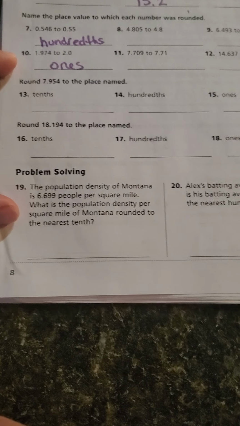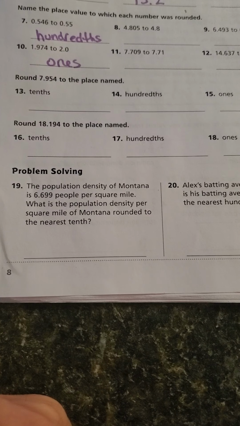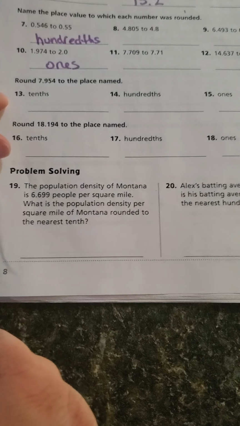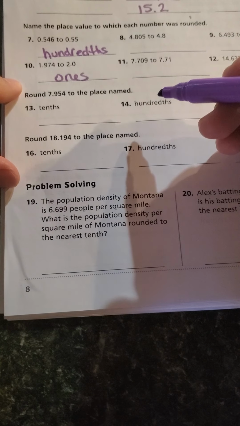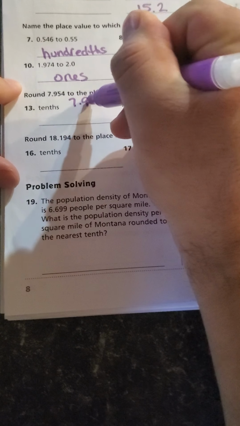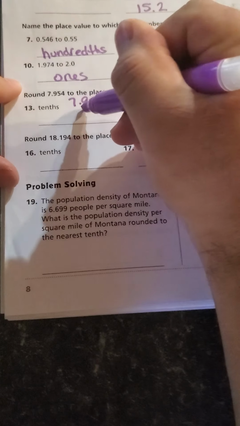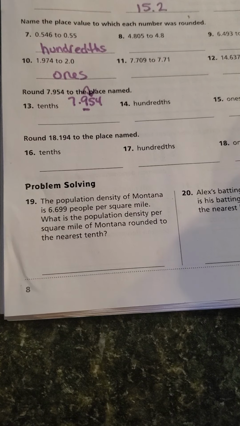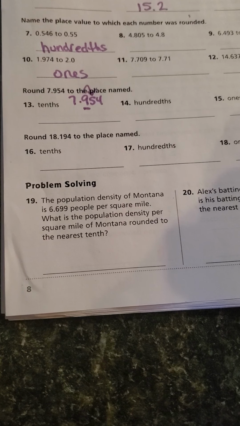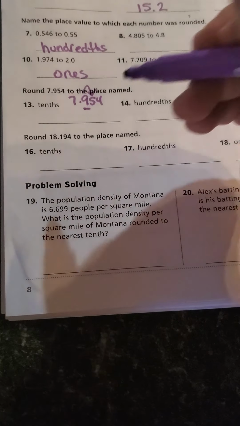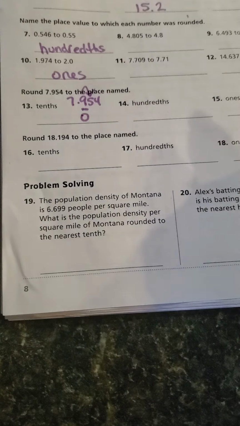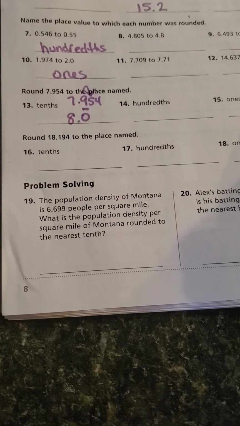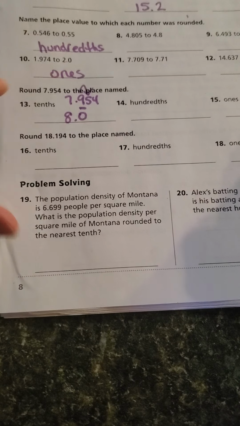And then you get to this 13 through 15. It says round 7 and 954 thousandths to the place named. It's telling us the tenths place. Okay. So if I need to rewrite 7 and 954 thousandths, we're rounding to the tenths place. Do my arrow. 5 or more, raise the score. 4 or less, let it rest. That 5 is 5 or more. That 9 turns into a 0. The 7 turns into an 8. So you're going to do that for 14 and 15.